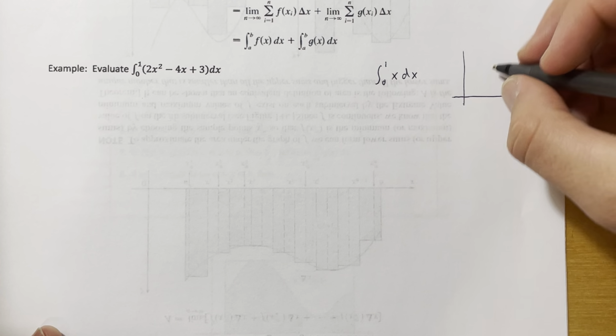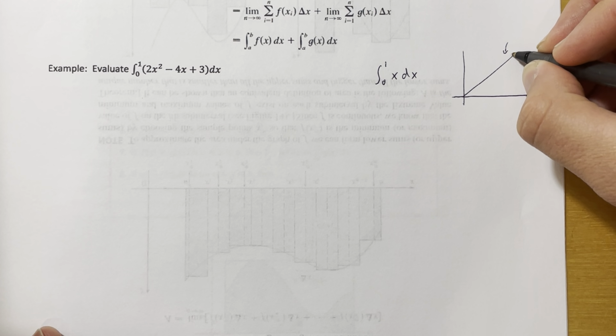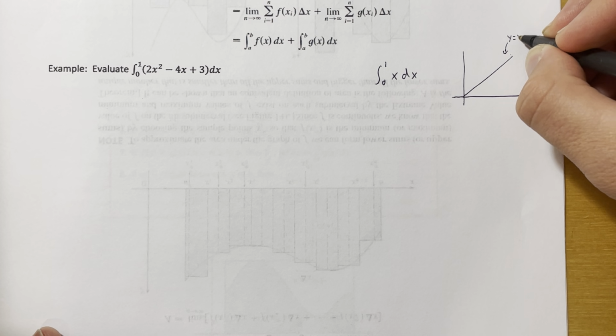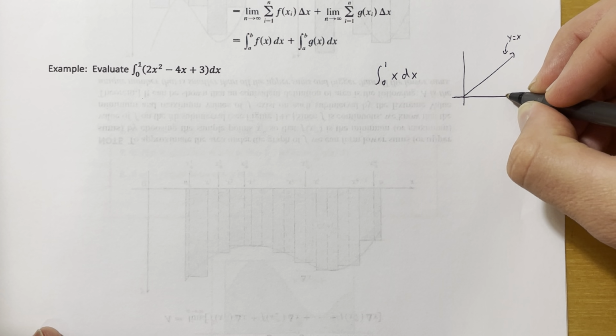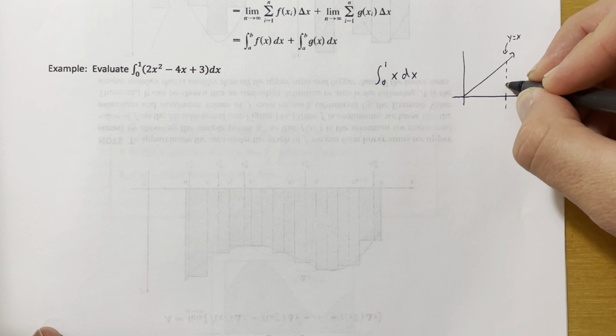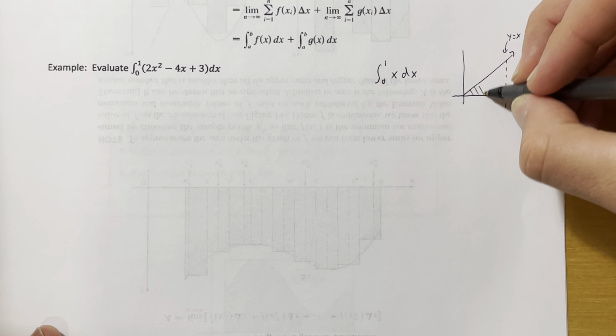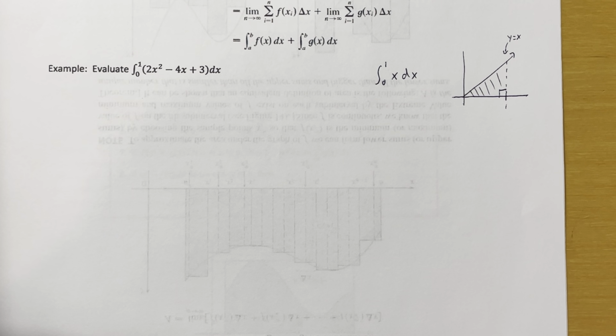Okay, the function y equals x is a line with a slope of 1 passing through the origin. That's y equals x, right? And if I'm integrating this function from 0 to 1, then the region whose area I'm looking at is a right triangle.